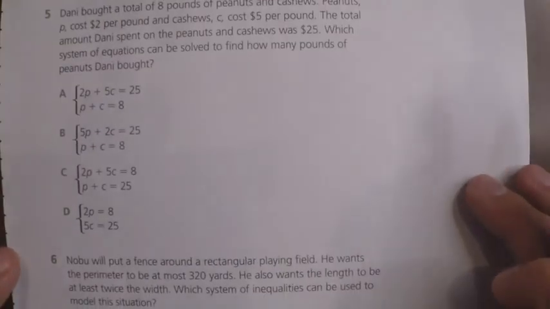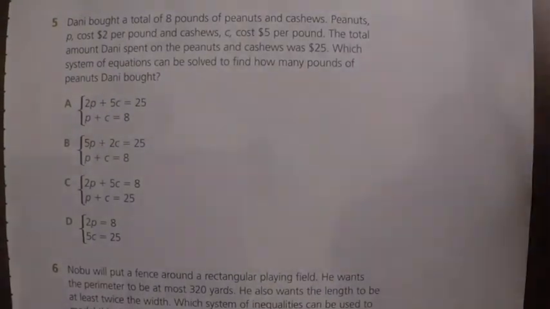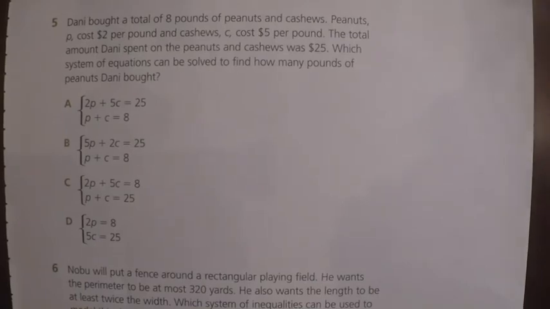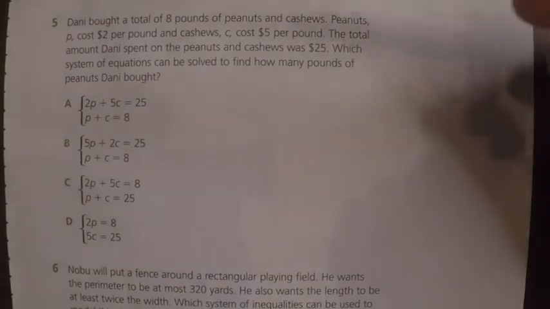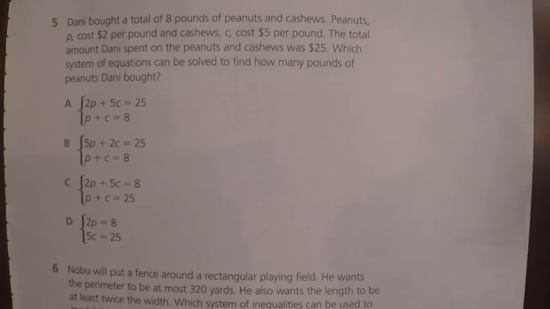Question 5 says, Danny bought a total of 8 pounds of peanuts and cashews. Peanuts, or P, cost $2 per pound, and cashews, C, cost $5 per pound. The total amount Danny can spend on peanuts and cashews was $25. Which system of equations can be solved to find out how many pounds he bought?